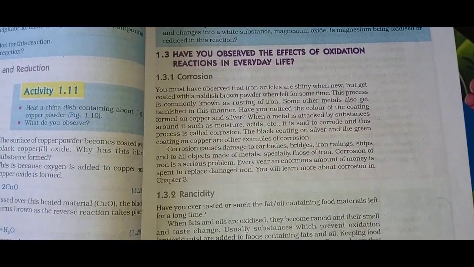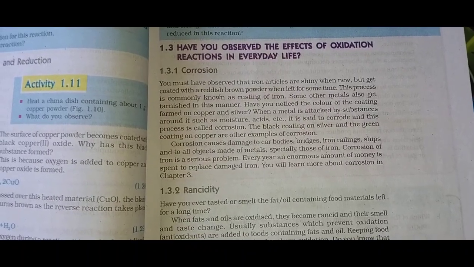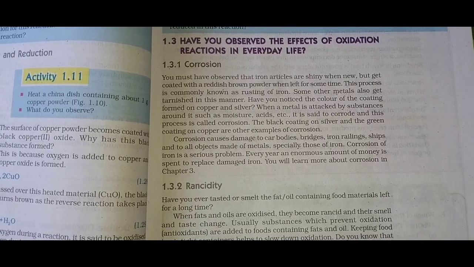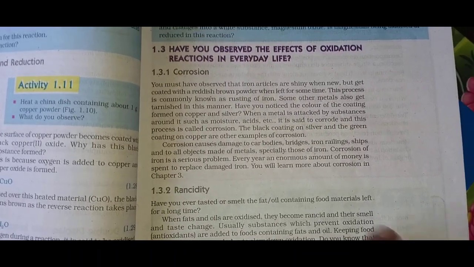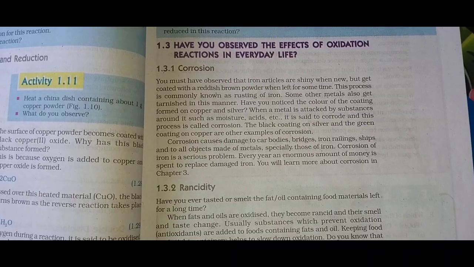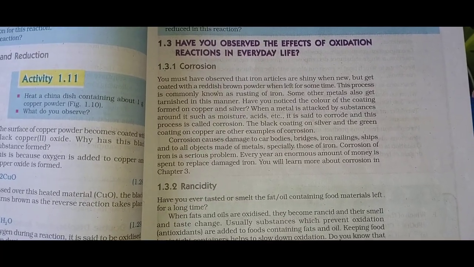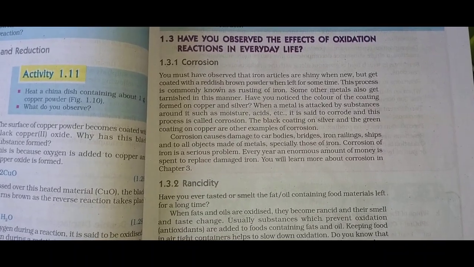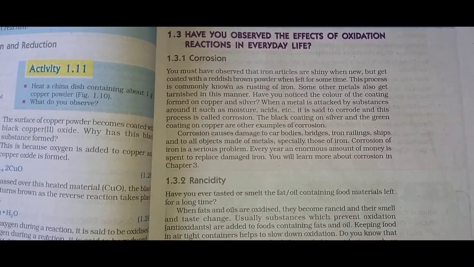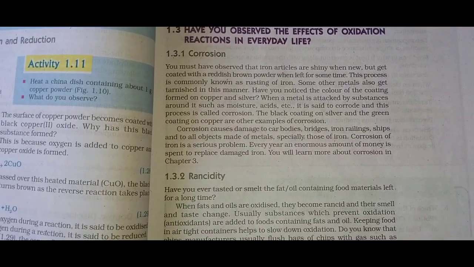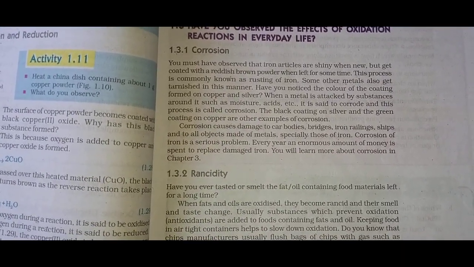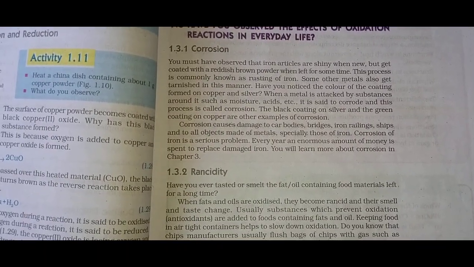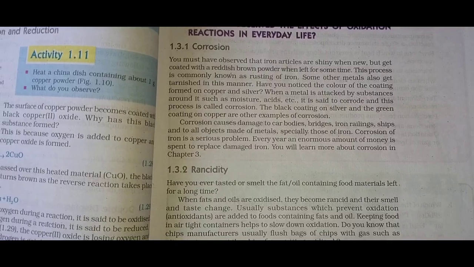When we take silver articles, they are shining before, and after that they get coated with black, and even copper articles get corroded and turn green. What happens because of corrosion? Car bodies, bridges, iron railings, ships, all get damaged because of corrosion. It is a serious problem, a waste of money to replace damaged iron. How can we stop corrosion? We can paint the iron articles to avoid corrosion.